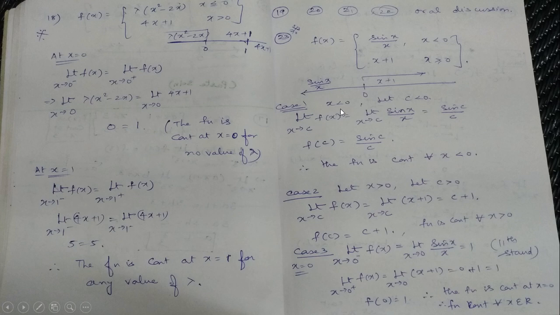First case is less than 0. So, let C be any number which is less than 0. All these sums are of the same order. Let C be less than 0. Limit x tending to C of f of x will be limit x tending to C of sin x by x. Don't think sin x by x is 1. Limit x tending to 0 of sin x by x only is 1. So, this will not be equal to 1. This will be equal to sin C by C.